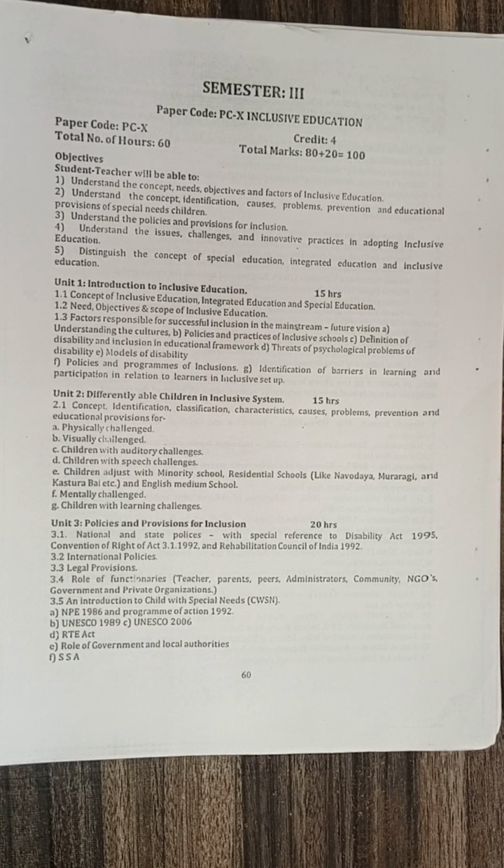2.1 Concept, identification, classification, characteristics, causes, problems, prevention, and educational provisions for A. Physically challenged, B. Visually challenged, C. Children with auditory challenges, D. Children with speech challenges, E. Children in minority schools, residential schools like Navodaya, Morarji, and Kasturba, etc., and English medium schools. F. Mentally challenged. G. Children with learning challenges.